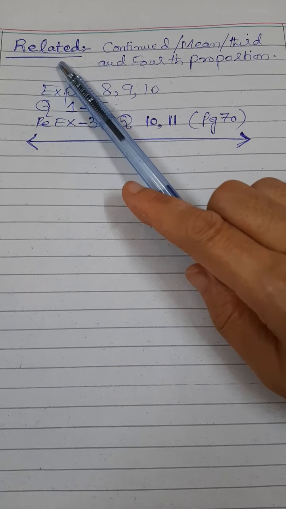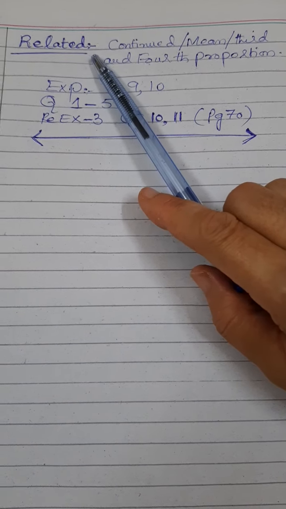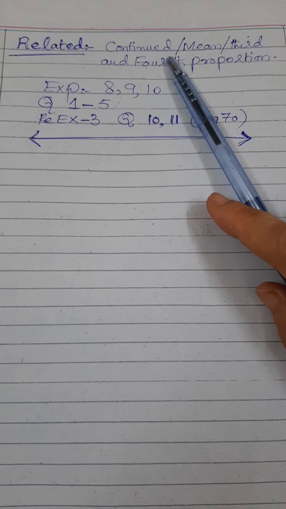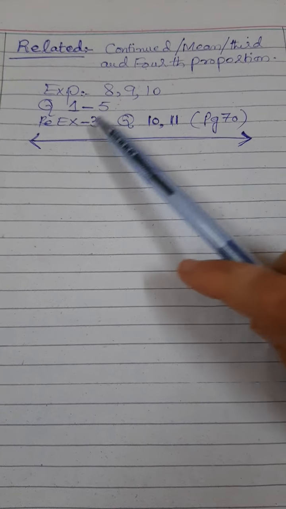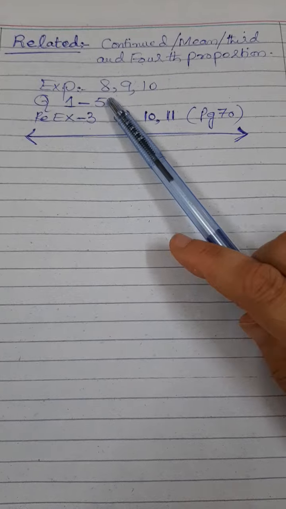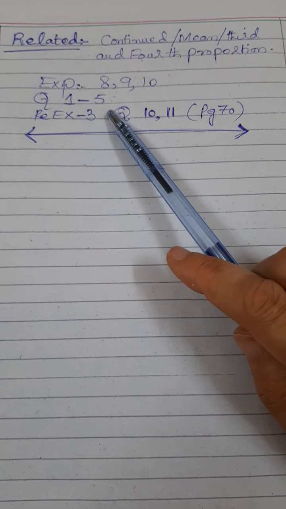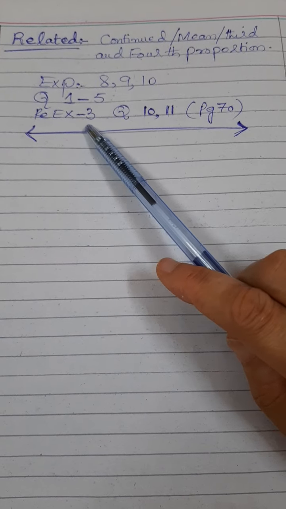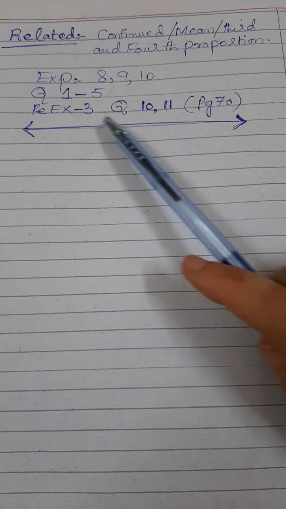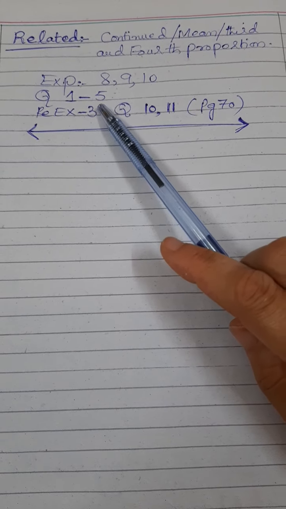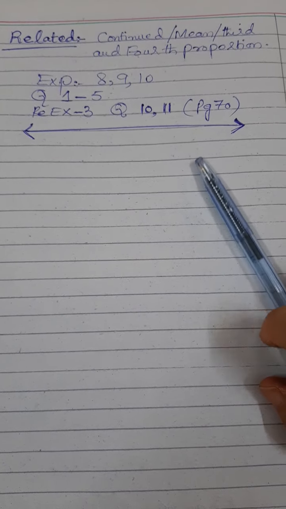Now at the end I will write down the related topics and solutions to this topic, which we have already explained in this lesson. This is continued, mean, third and fourth proportion. So there are examples 8, 9 and 10. Then exercise questions are 1 to 5, and there are also review exercise questions, which are question numbers 10 and 11. I will explain these questions, especially the exercise questions, in the next lesson, which is lesson number 9. Thank you.